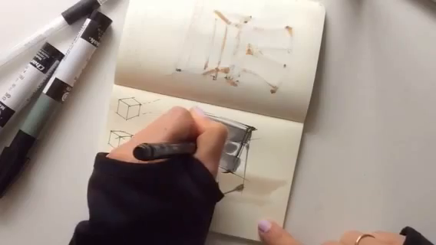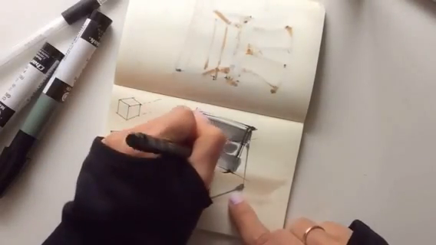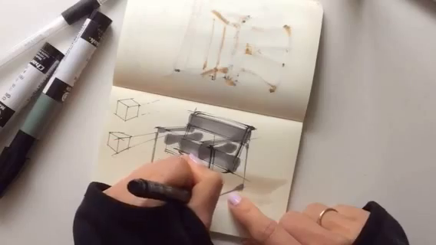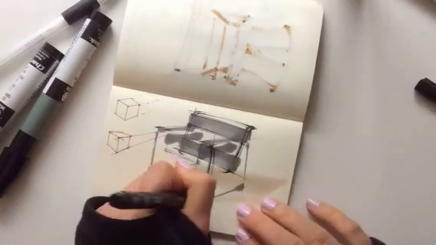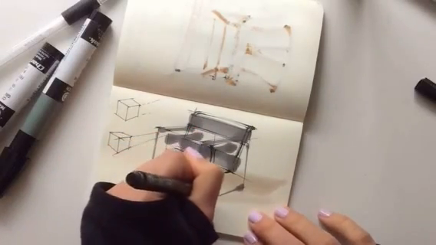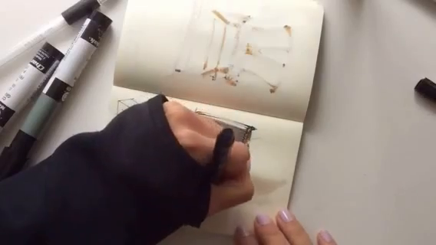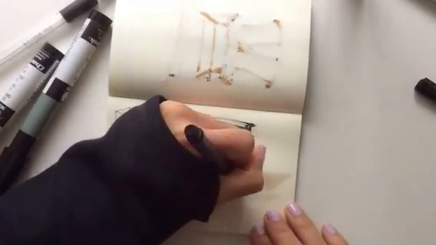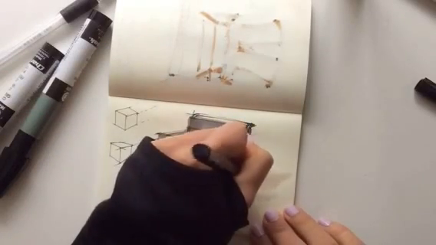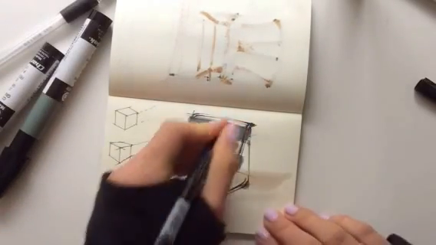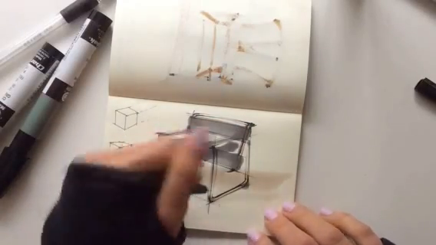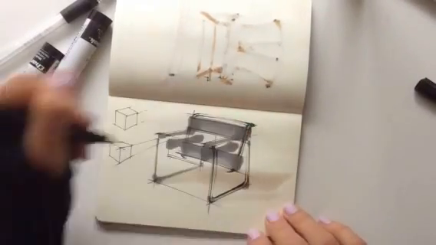So here we make all these rounded corners, and we will focus more on the foreground, the part which is closest to us, in order to make this 3D look. So our chair will be working in this aerial perspective or atmospheric perspective. Sometimes they call it like that.